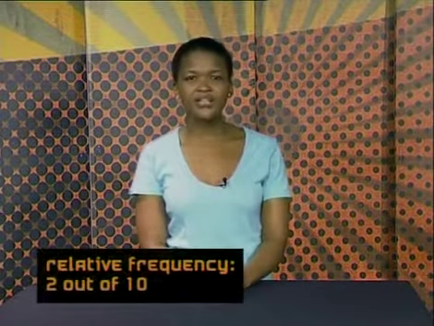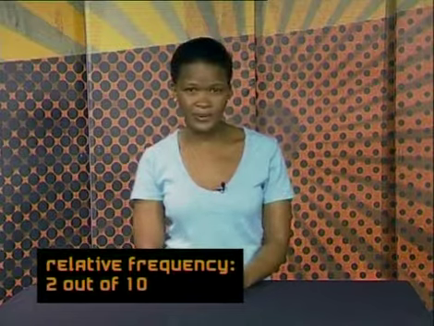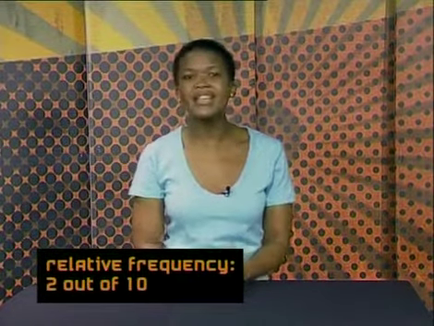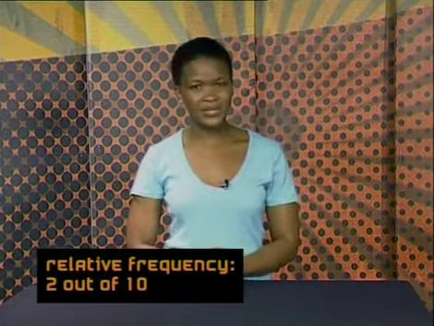The number of times the event actually occurred is called its relative frequency. So in this experiment, the navy sock had a relative frequency of 2 out of 10. This is quite different from the theoretical probability of 1 in 3 that we found before. So, in this lesson, we will compare the relative frequency of an outcome with the probability of an outcome.